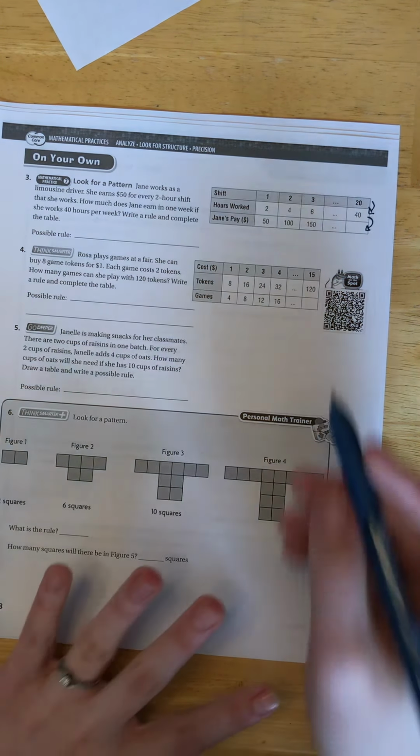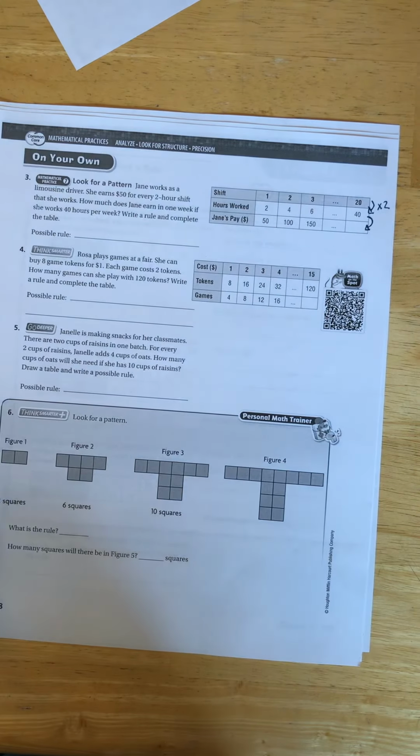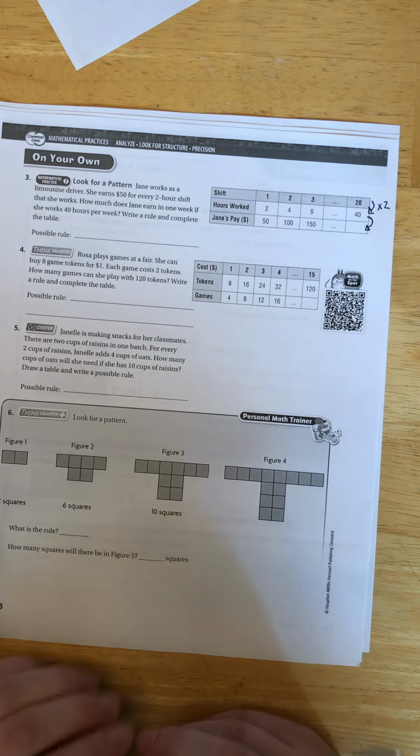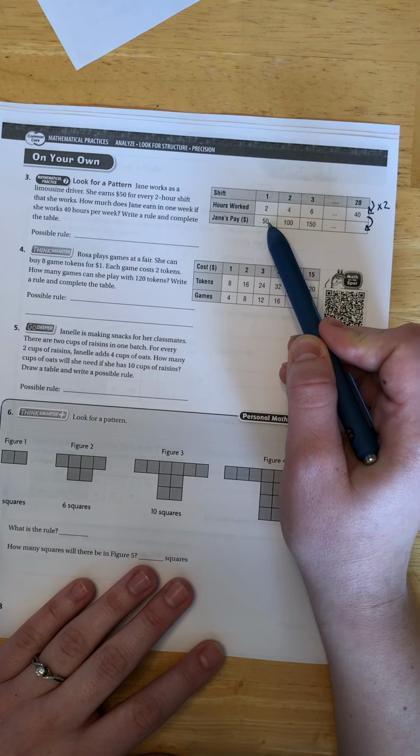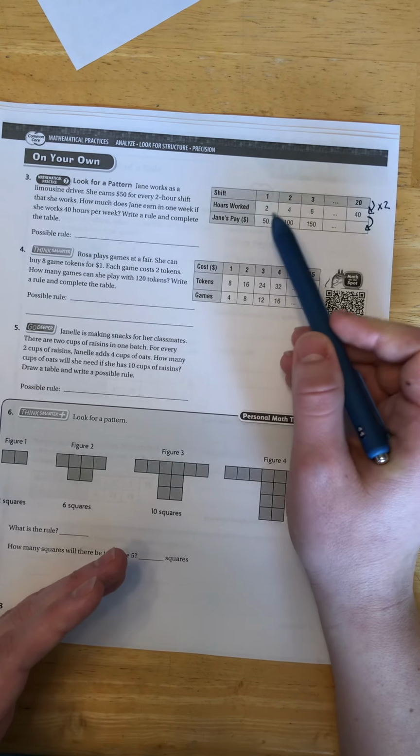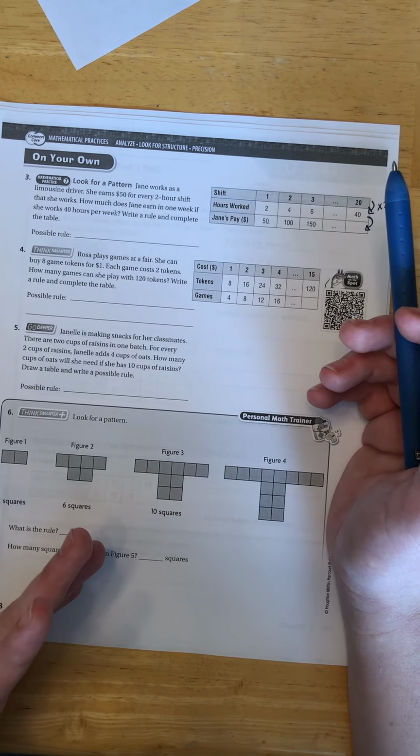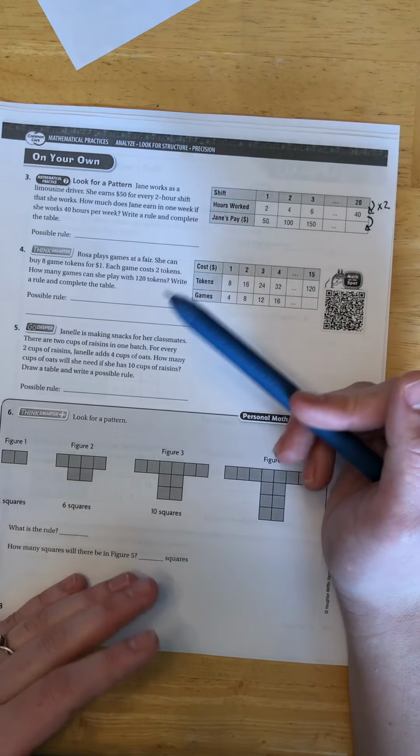This one's going to take some thinking. My hint to you is that you are multiplying by something. 2 times what is 50? You might need to try things. If you look at your chart, you can only go up to 12, and 2 times 12 is only 24. So that's not going to be it, we need something bigger. Start testing things. Pause and come back when you have an answer.